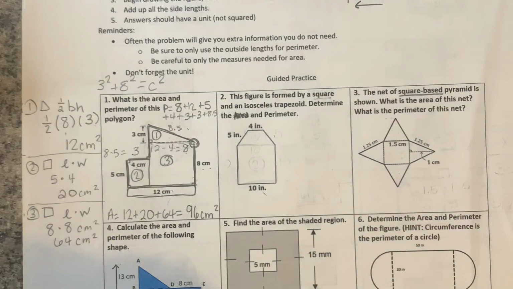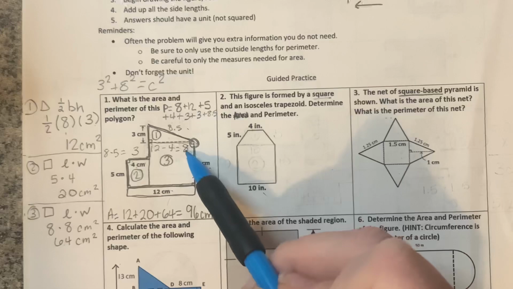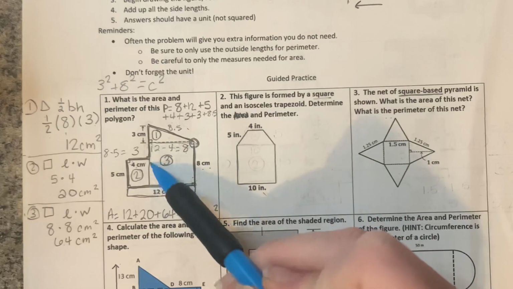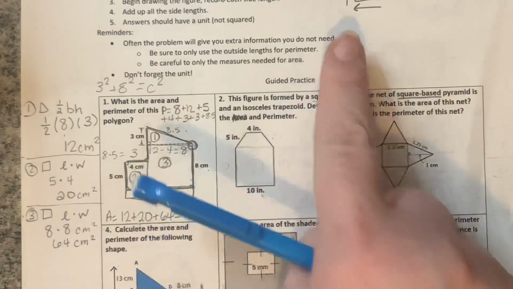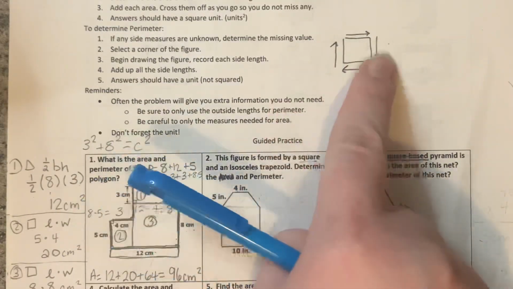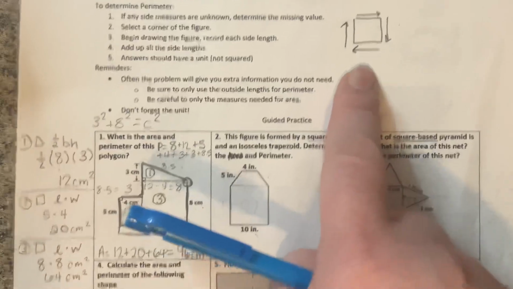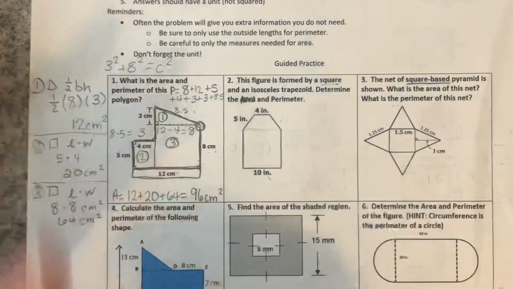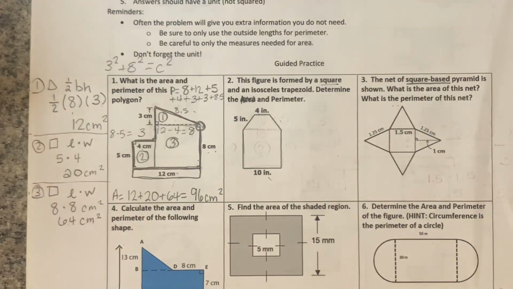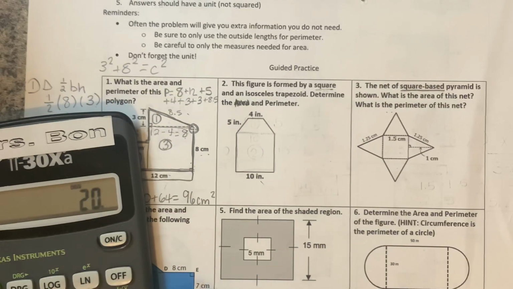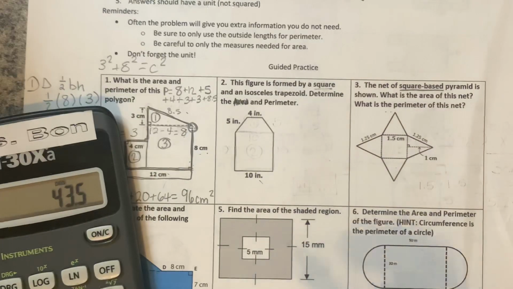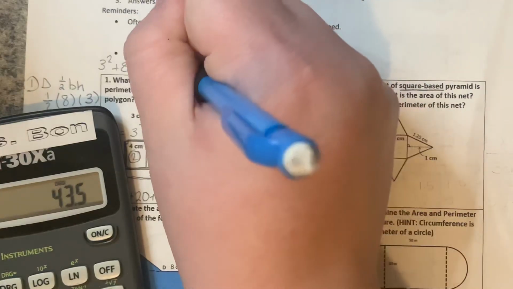Now that I have all the side measures, notice I didn't use this 8 in the middle, and I didn't use this measure. There are some measures that we're not going to use on the inside because our perimeter is only the distance around the shape on the outside. So all those extra lines we're not going to worry about. So I'm going to take my calculator and just add up all those numbers. 8 plus 12 plus 5 plus 4 plus 3 plus 3 plus 8.5. And I get a perimeter. I'm going to write it right up here.